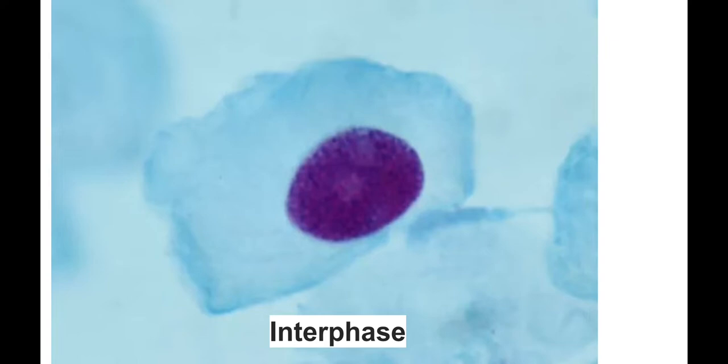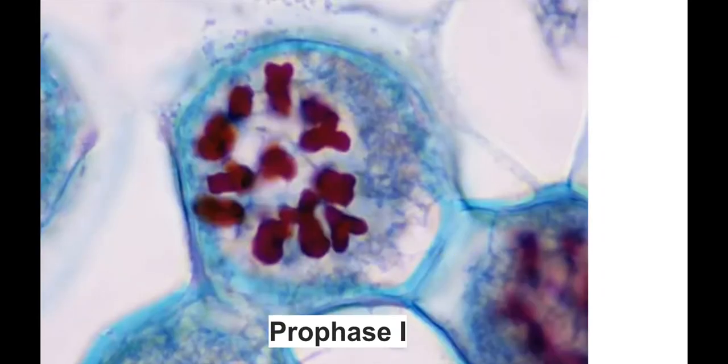Okay, if we look under the microscope, we can see interphase, which always happens before mitosis and meiosis. And during interphase, chromatin fibers, which are just like spaghetti inside the nucleus, replicate or duplicate in number. And next, prophase, which is different from mitosis: they produce X-shaped chromosomes, which are 2 sister chromatids. Chromatids change the name from chromosome to chromatid.